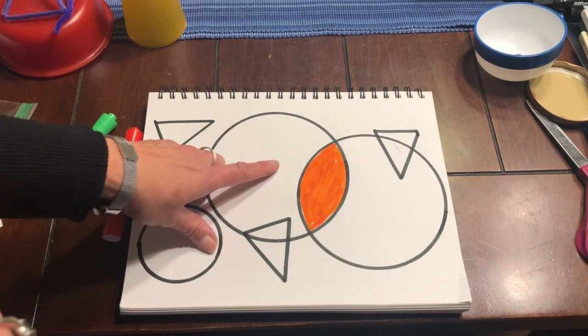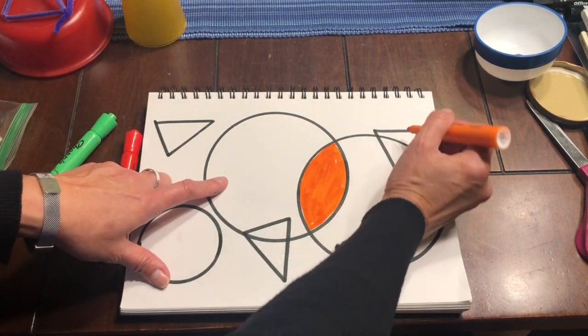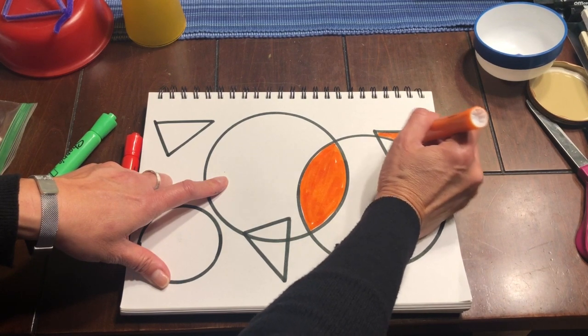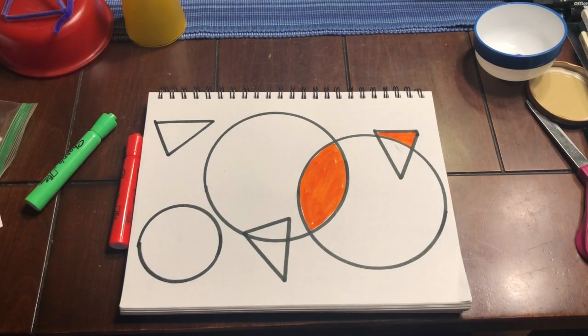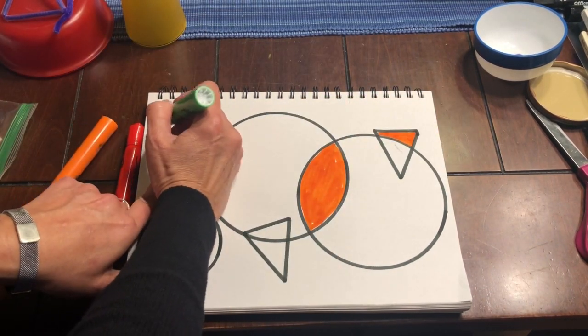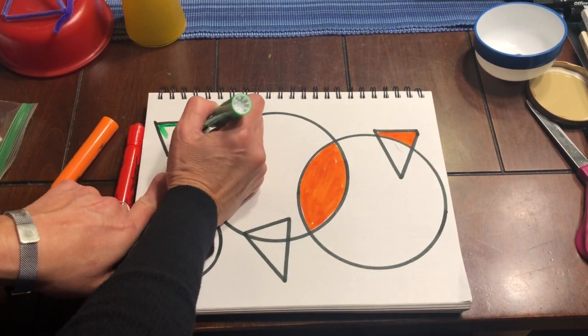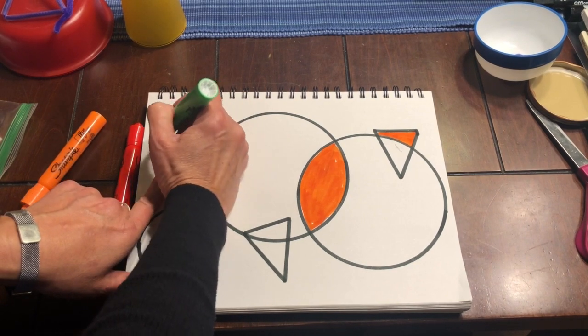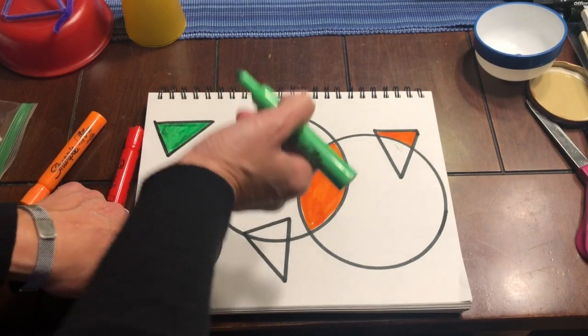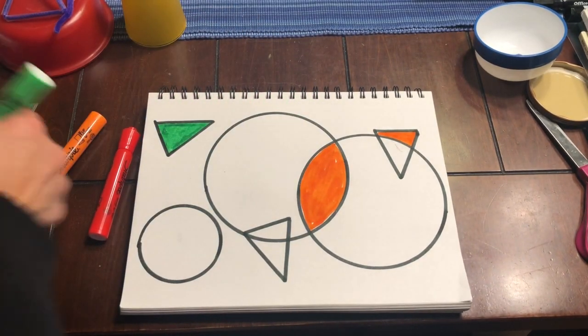See how I colored that shape a little different? I might want to do a little more orange here because orange is a sunny color and I like sunny colors like that. Then maybe I just want to do this one green. And I know some of you are rainbow people. So if you want to do rainbows, you can do rainbows too. Remember, art is never wrong.